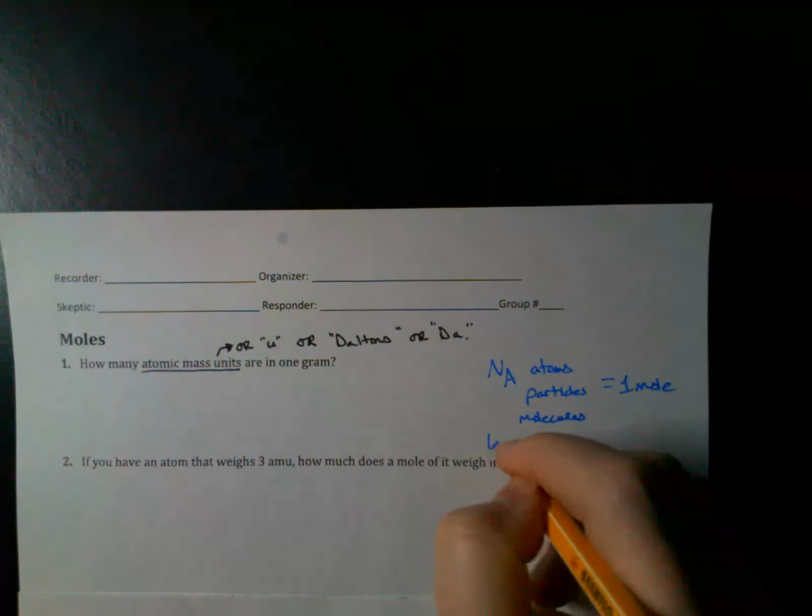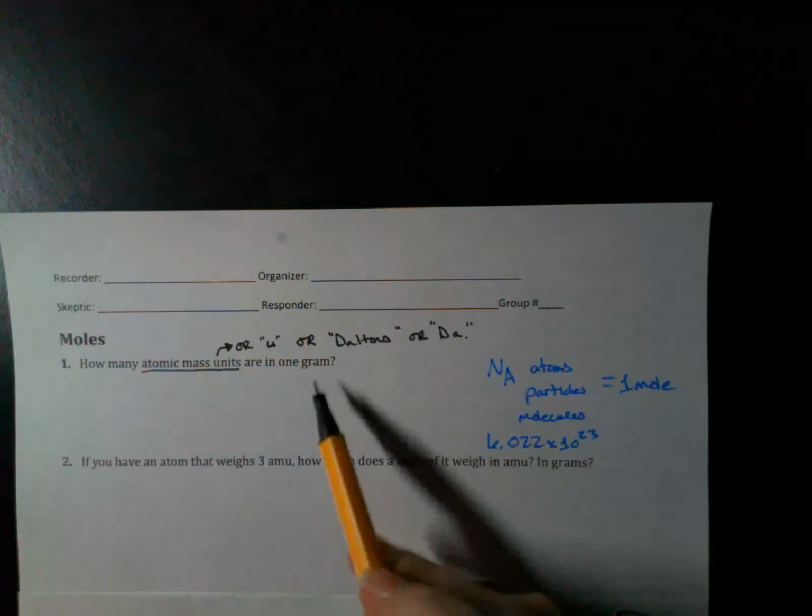And remember that that's 6.022 times 10 to the positive 23. So if we are asked how many atomic mass units are in 1 gram, well, gram is on the same scale as mole, and atomic mass units are on the same scale of atoms, particles, and molecules. And this has actually been set up so that there is exactly the same proportion between a mole and Avogadro's number and a gram and AMU.